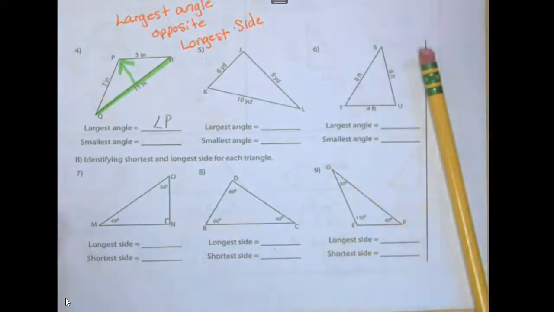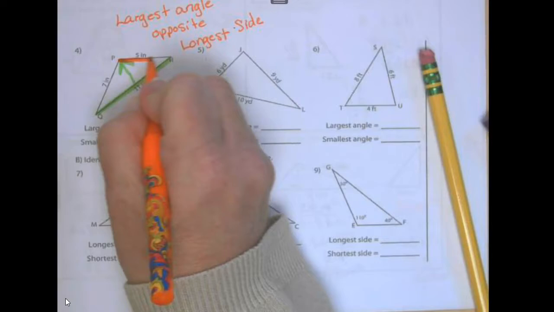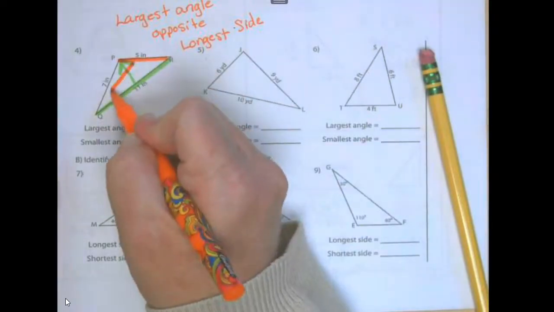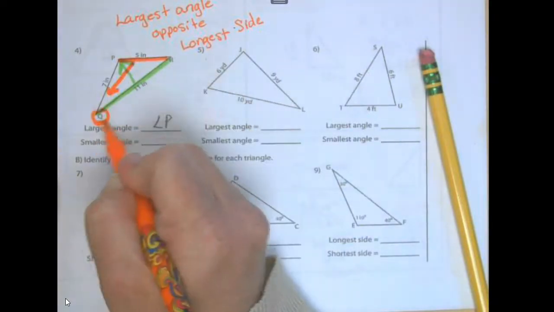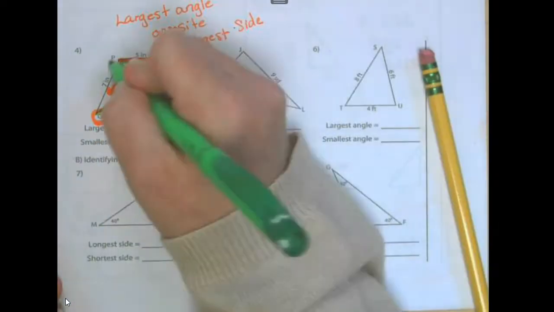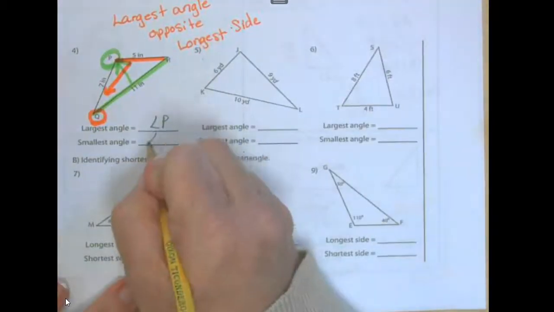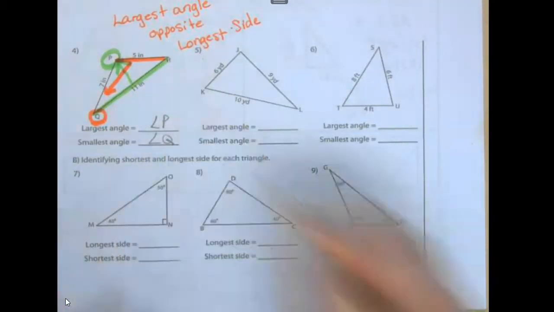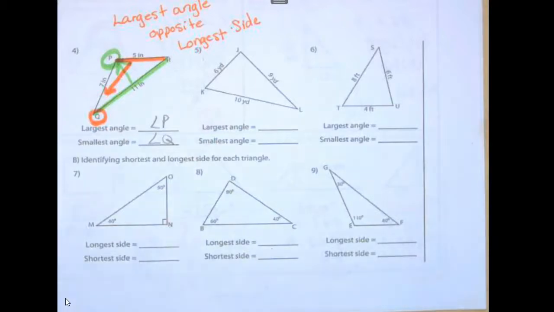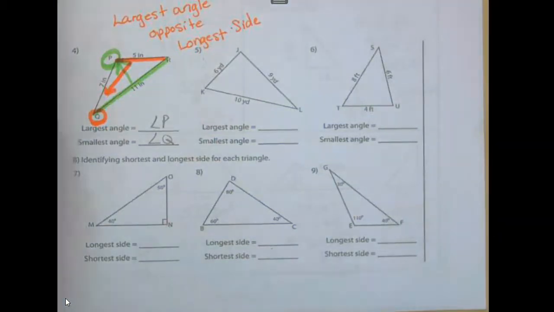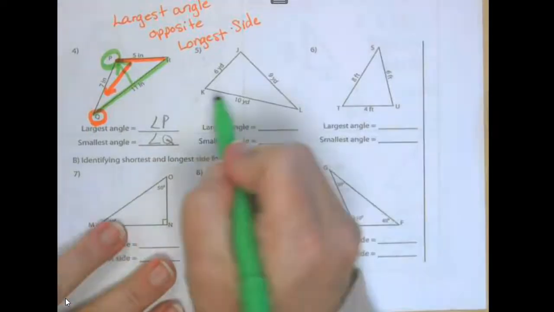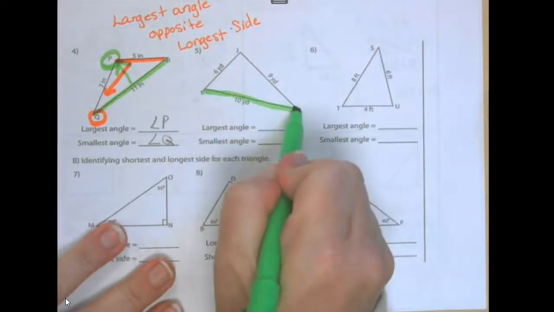My smallest side is 5. Directly across from it is angle Q. My longest side here is 10.